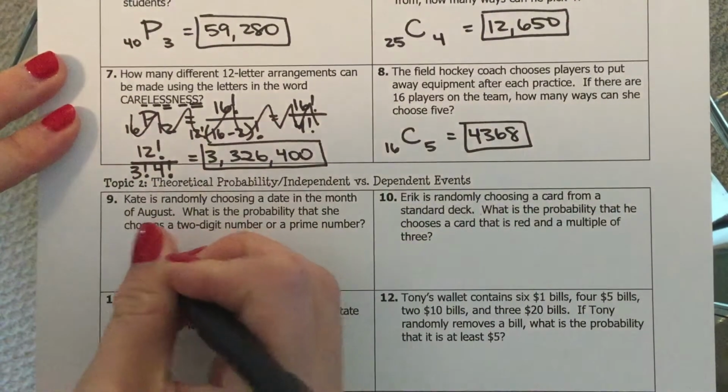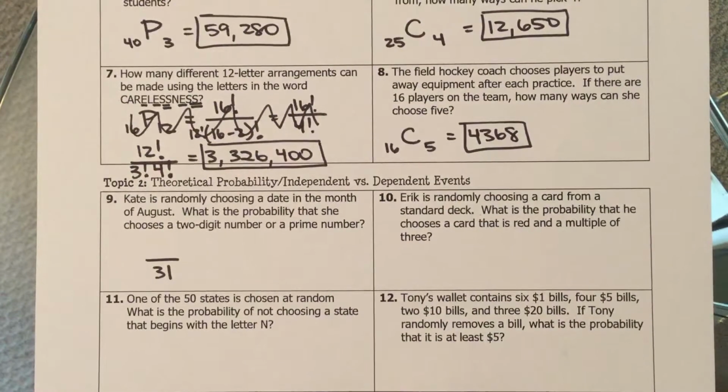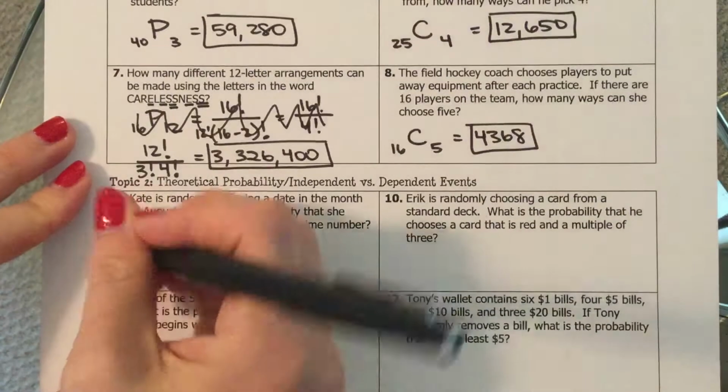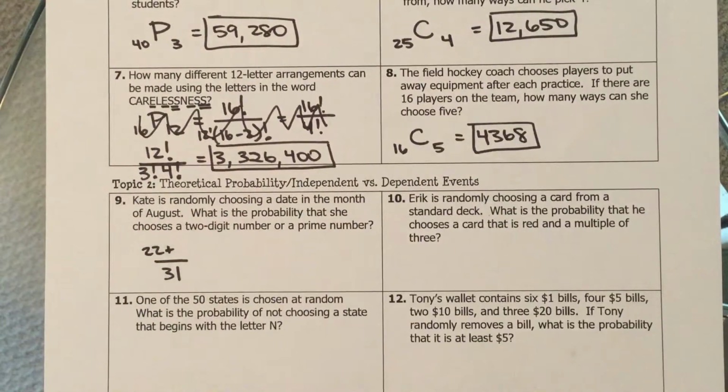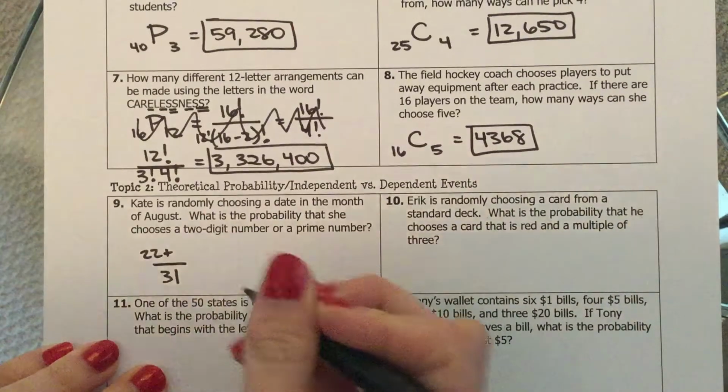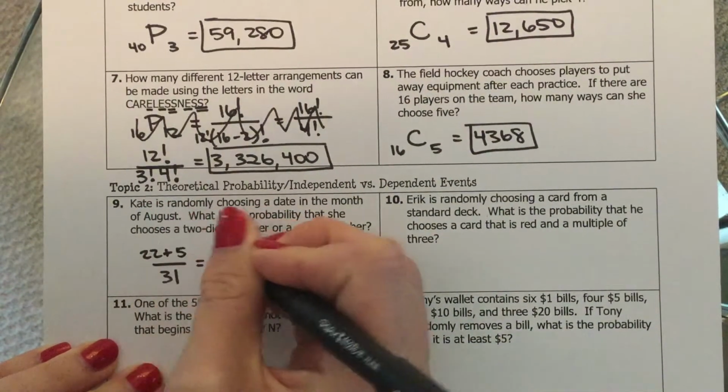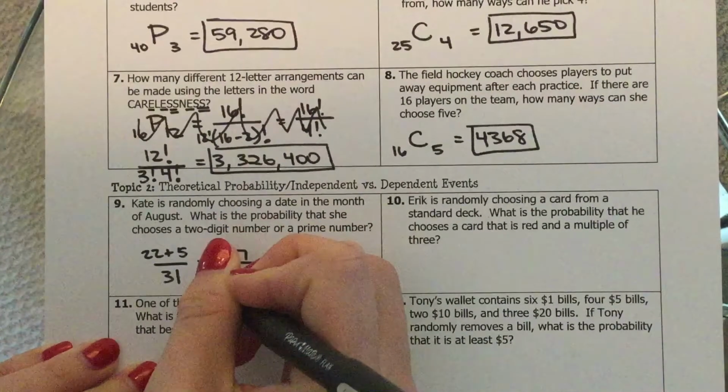So August has 31 days. That is all the possible total outcomes. 2-digit number would be anything but the first 9. So a 2-digit number, you would have 22 options for that. And then you would want to figure out, so I'm going to write everything down. So 22. And then how many of the single-digit numbers are prime? So that would be 1, 2, 3, 5, or 7. Okay, so you've got an additional 4 options there. 1, 2, 3, 5. Oh, think that through. Yeah, 5 more options. Okay, so this would be 27 out of 31.